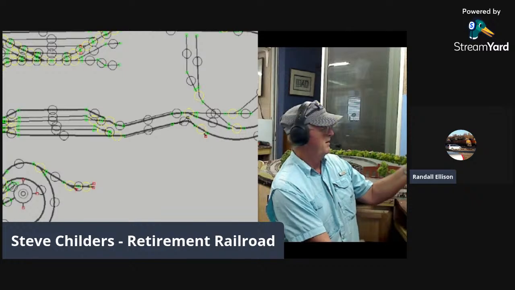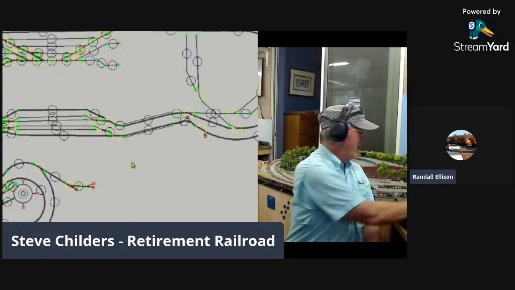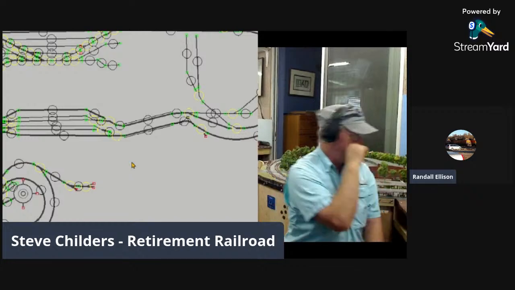But my computer monitor sits between me and that switch, so I can't see it. But I can see this panel and the status of that switch. And like I showed you earlier, I can be on the other side of the room and use my remote pointer mouse and throw any one of the switches.